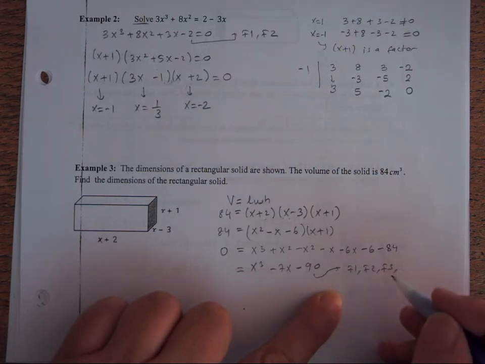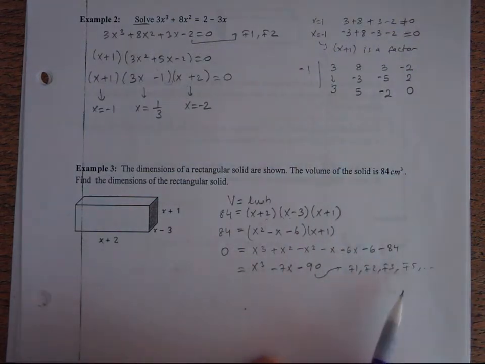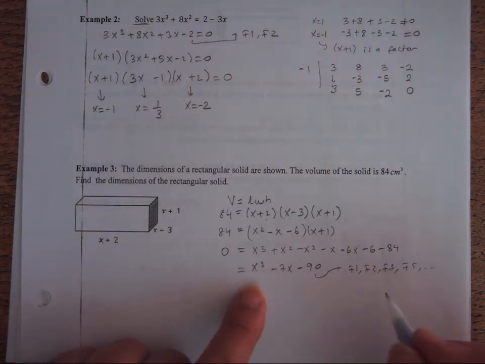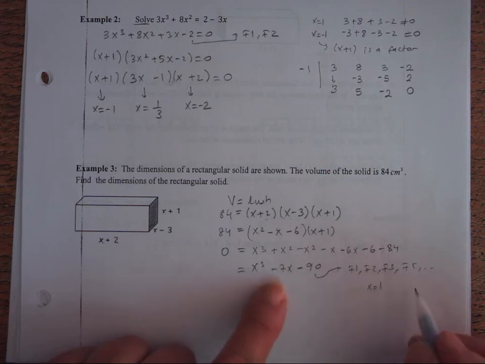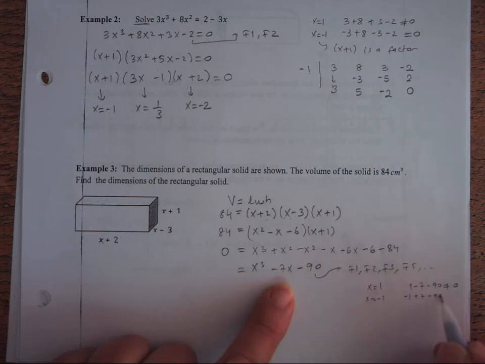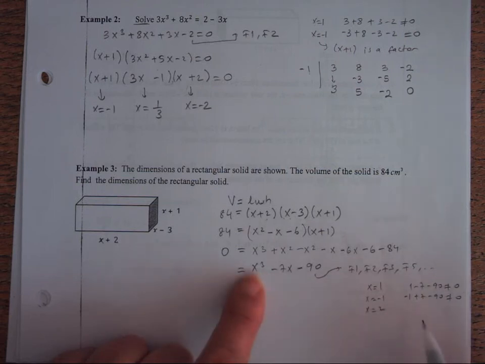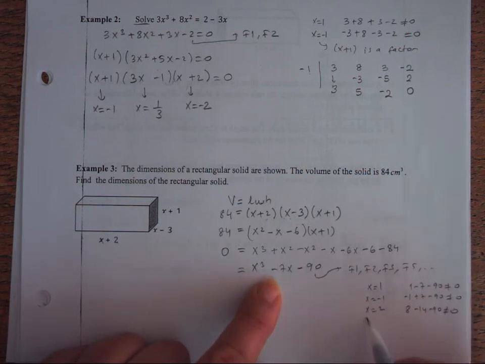4 doesn't work. 5 works, right? Let's see. Okay, if we can't reach, then we can write other factors. But let's try these. So does 1 work? 1 minus 7 minus 90, not equal to 0. So negative 1 is not going to work as well, looks like, right? So try 2. 8 minus 14 minus 90. Doesn't work, correct? Negative 2? Nope. It is not going to work.